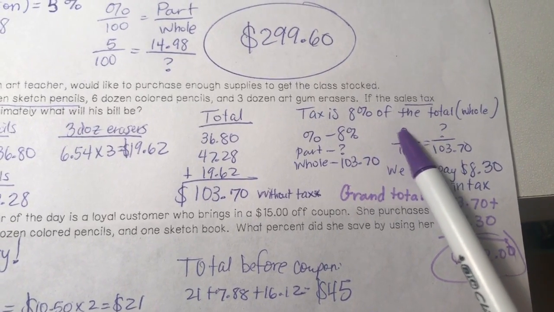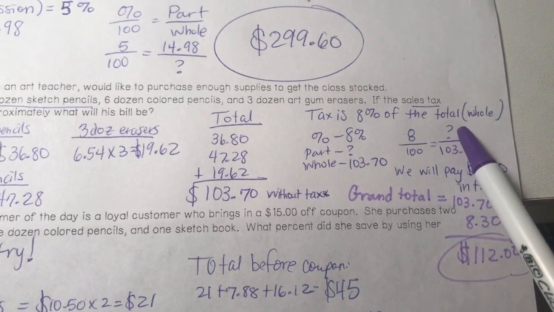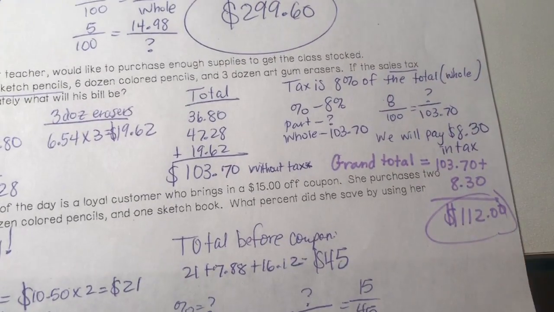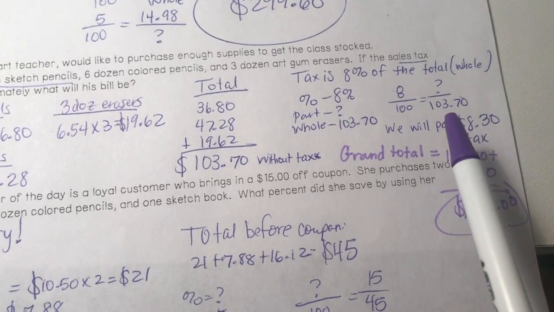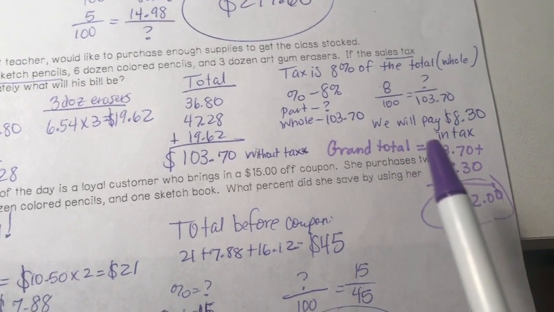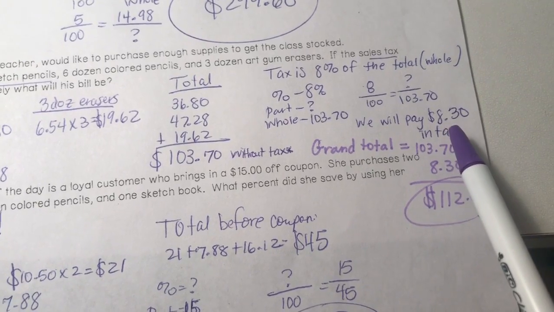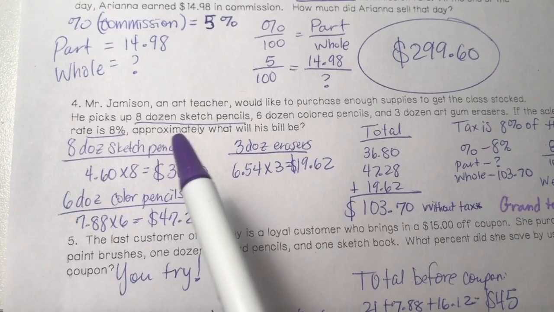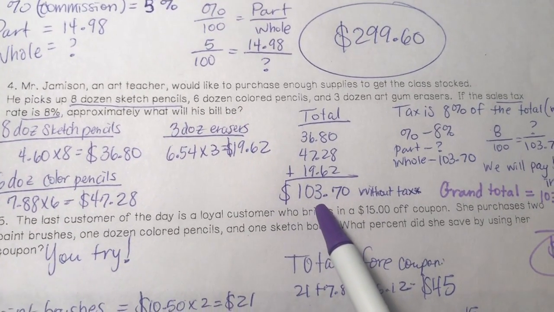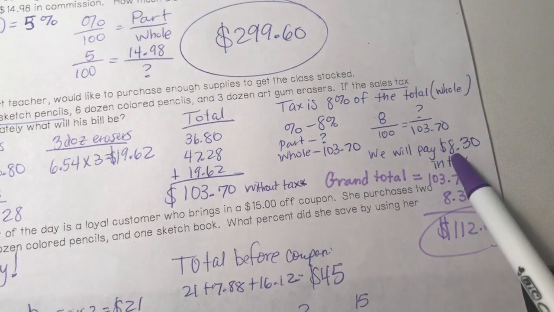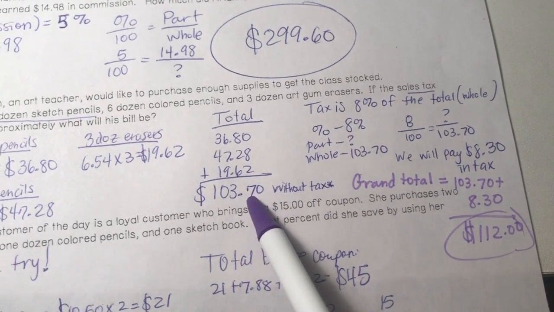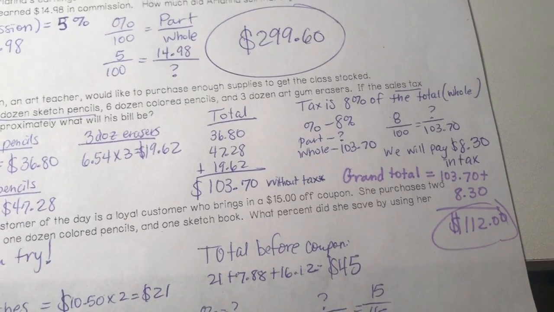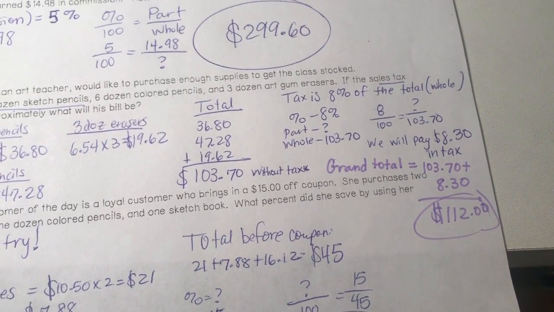Again, it's set up the same way. Percent over 100 is equal to part over whole, where I'm finding the part. Once I cross multiply and divide, so I would do 8 times $103.70 divided by 100. That means the tax is $8.30. Now, go back to the original question. What will his bill be? So this is how much it is without tax. This is the tax. I need to get his grand total. So I'm going to take how much it is without tax, $103.70, plus the tax. He's going to pay $112.